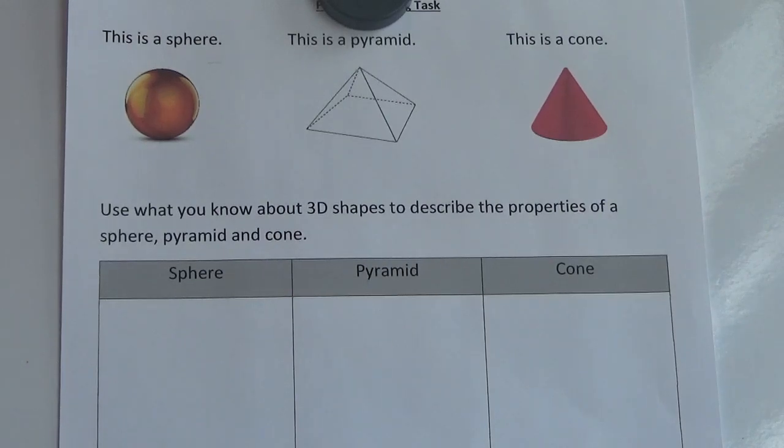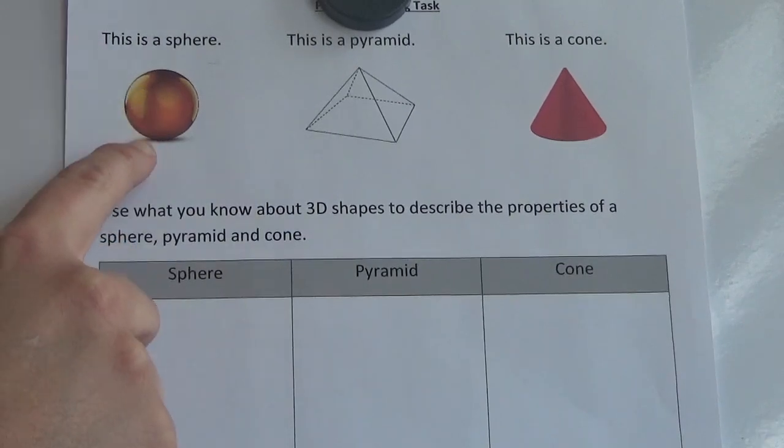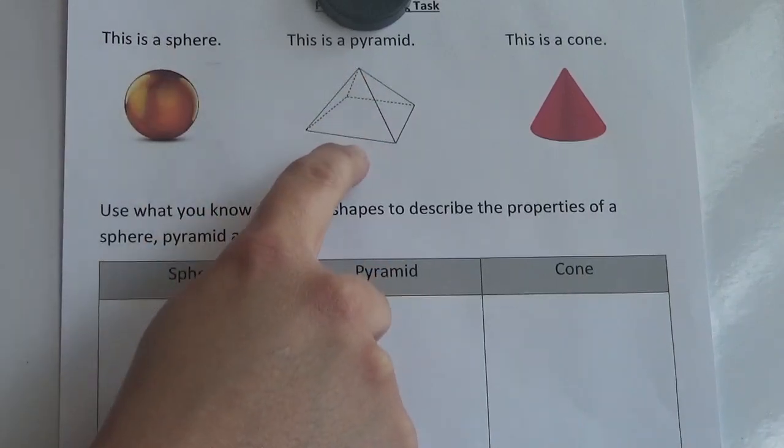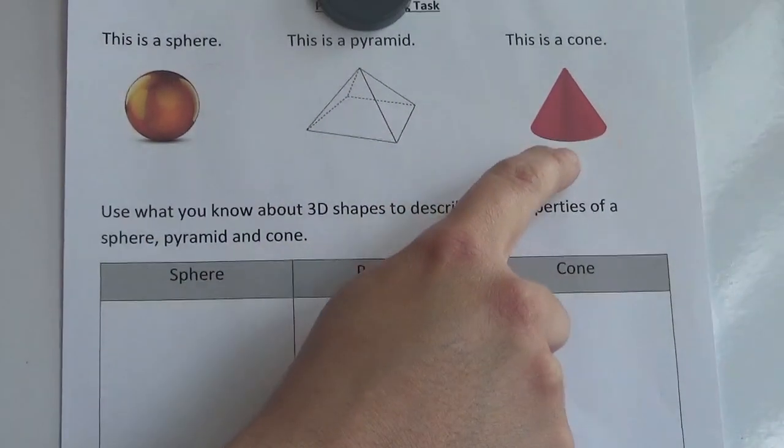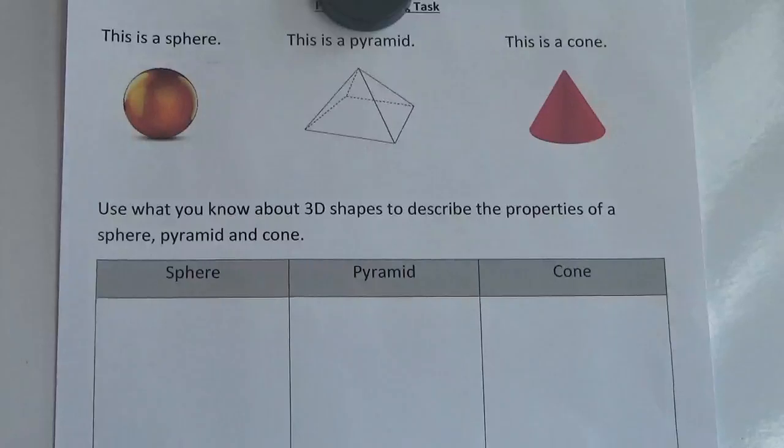This makes me sad, but I know some of you will probably have mixed emotions when it comes to this, but this is our very last math lesson, and it's the last day that we're going to talk about 3D shapes. Up here, I have 3 examples of 3D shapes that we haven't talked a great deal about. So we have an example of a sphere, we have an example of a pyramid, and we have an example of a cone.